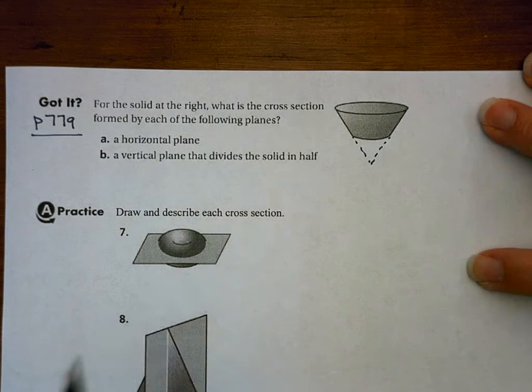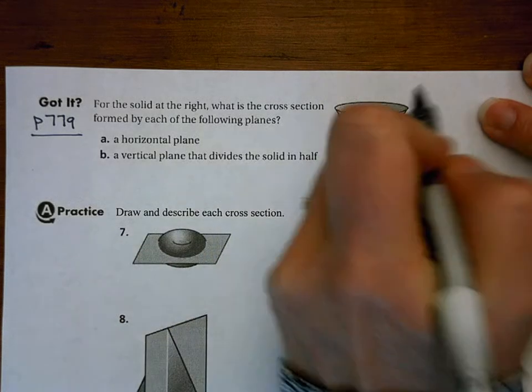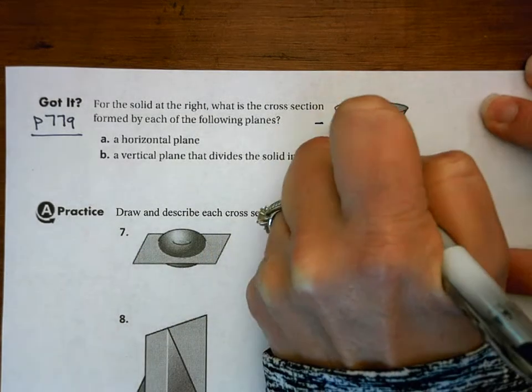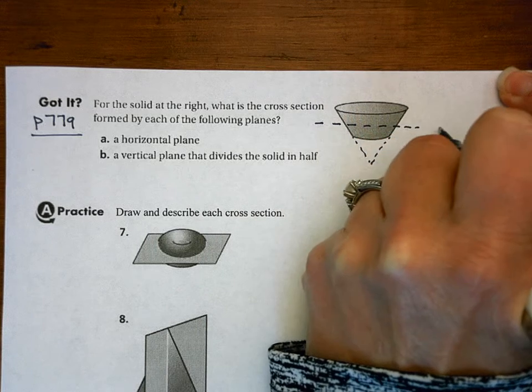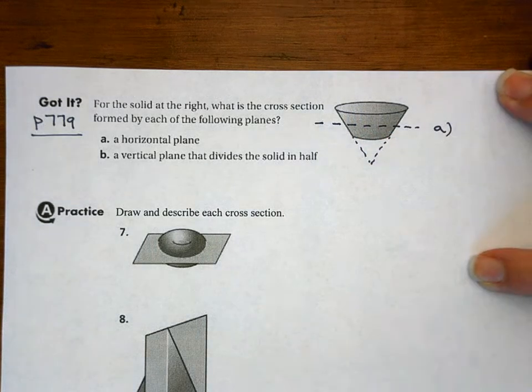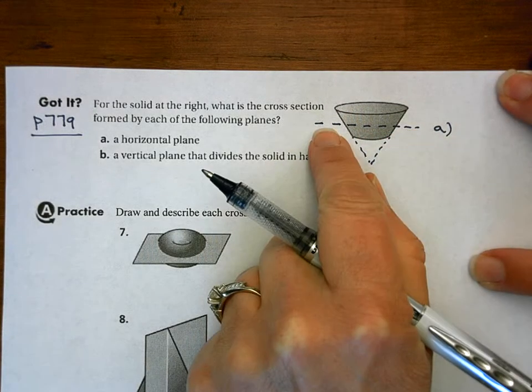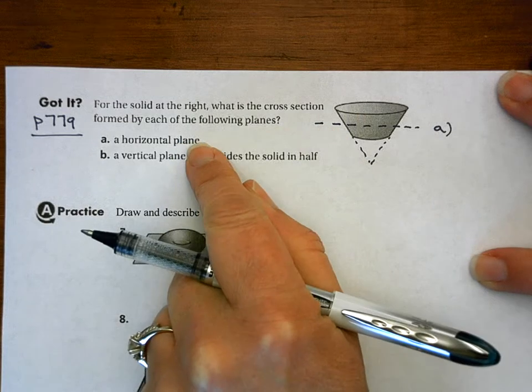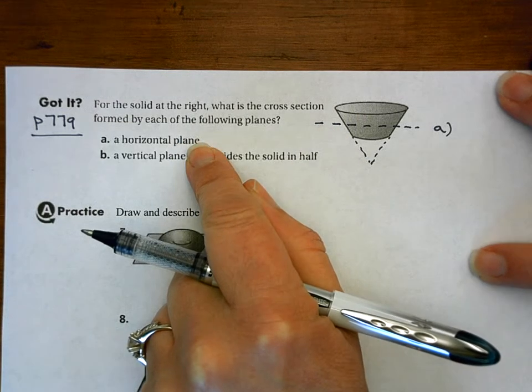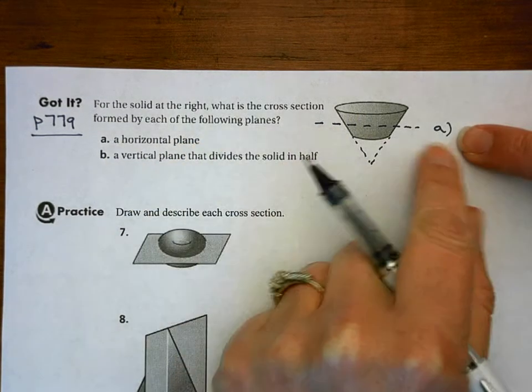So instead of actually drawing the plane, I'm just going to draw a line right here like this, and I'm going to say that's for A. This line that I drew here represents the horizontal plane slicing through my truncated cone, and I marked it A to indicate that I'm talking about that.